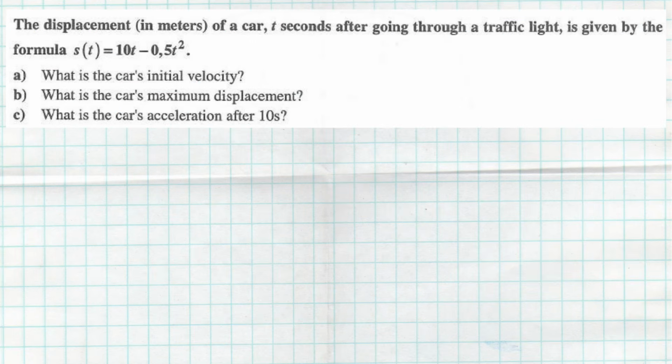The displacement in meters of a car t seconds after going through a traffic light is given by the formula S(t) = 10t - 0.5t². So this is an equation for the displacement of a car after passing through traffic lights, right? For part A, they want you to calculate the car's initial velocity.